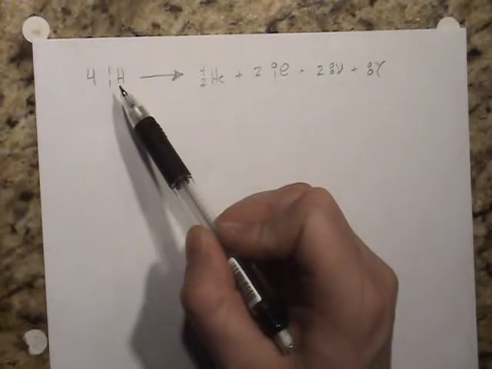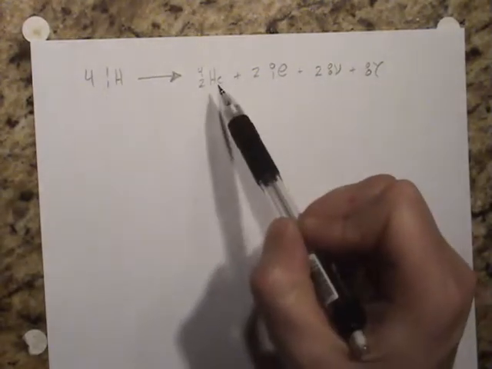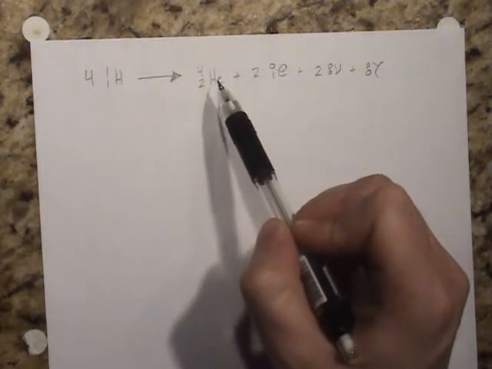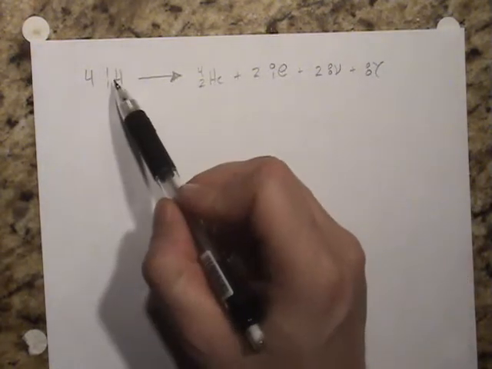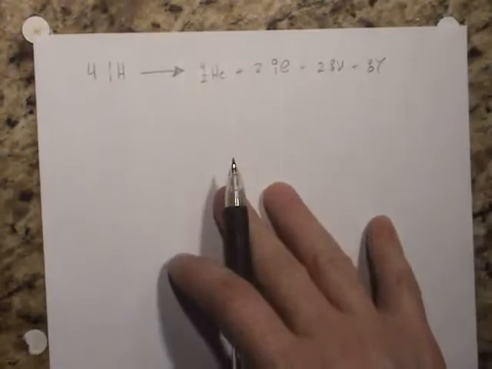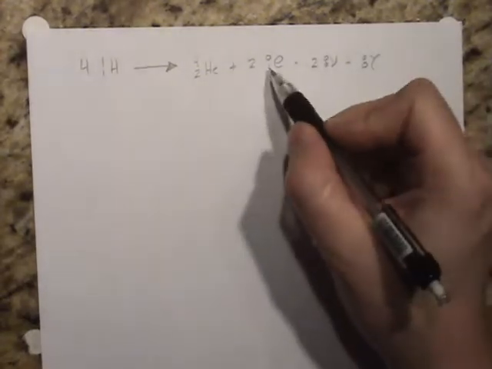These particles on the left hand side are just protons. They do not have electrons. On the right hand side, this helium nuclei will also not have electrons. So we need to make sure when we use the mass of the hydrogen and the mass of the helium, we don't account for the electrons, because there are no electrons. In fact, there are no electrons here either.